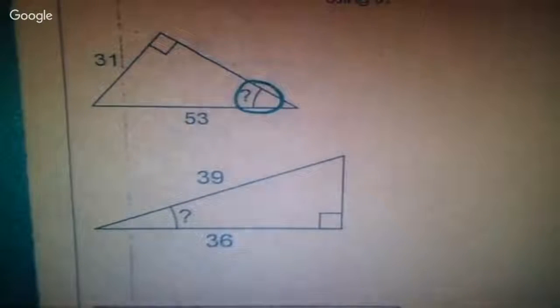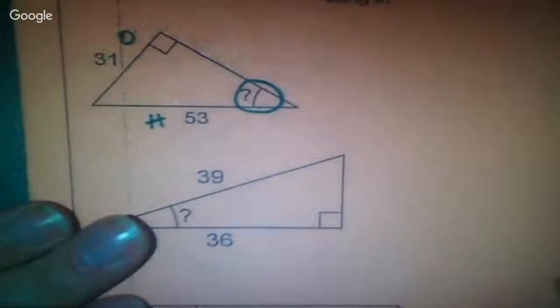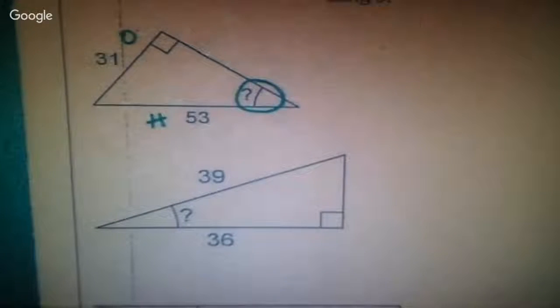What kind of sides am I dealing with? Hypotenuse and opposite. Hypotenuse, which is what? 53. And you said opposite? Fantastic. Okay. Any questions on opposite and hypotenuse? So it's sine. Okay, so opposite, hypotenuse. Sine. So SOH.